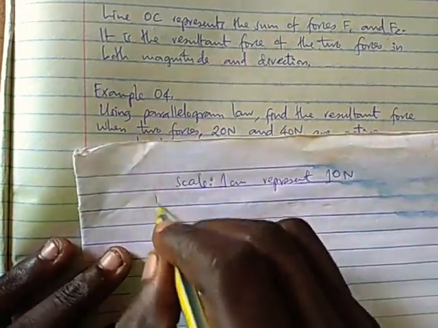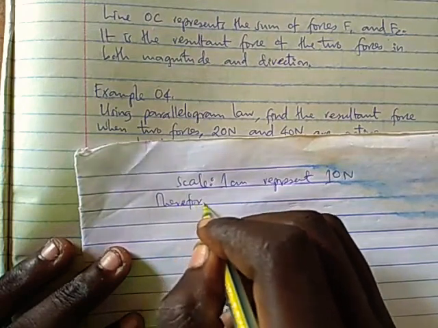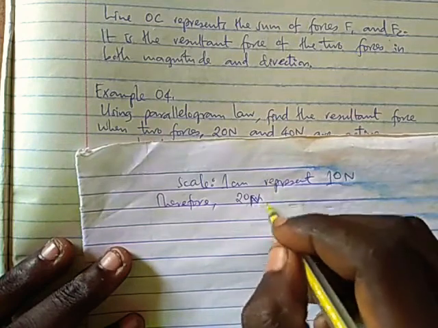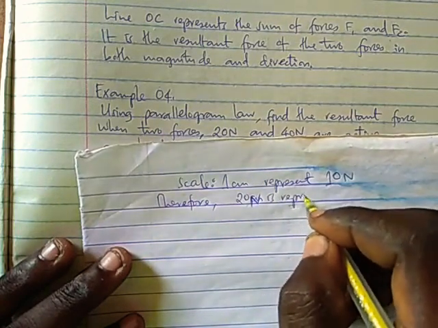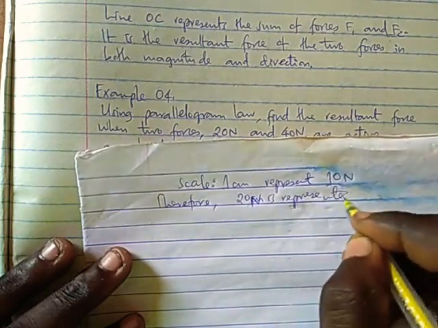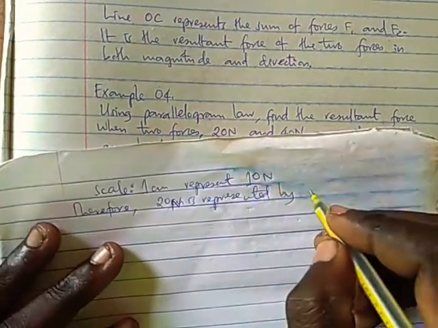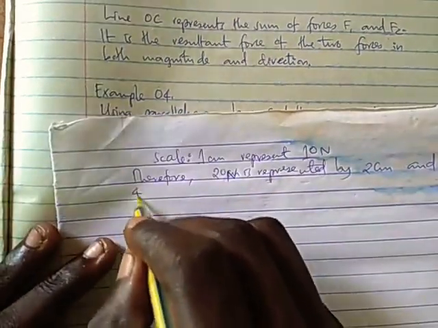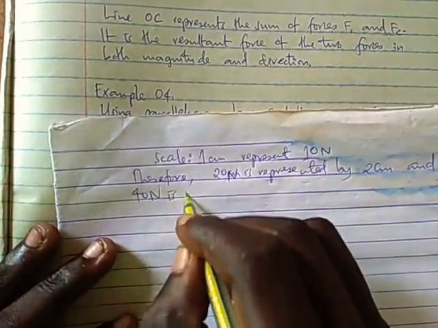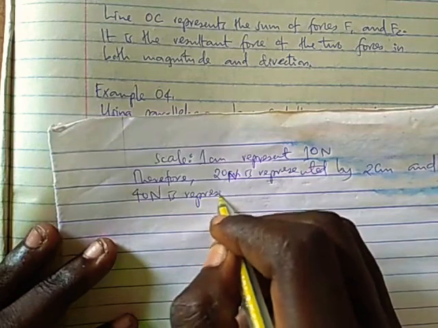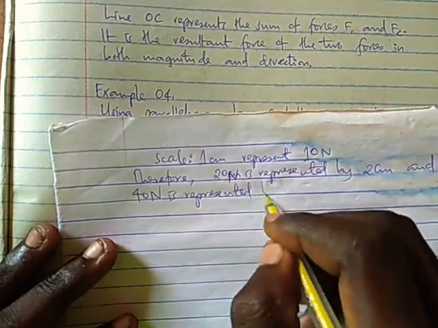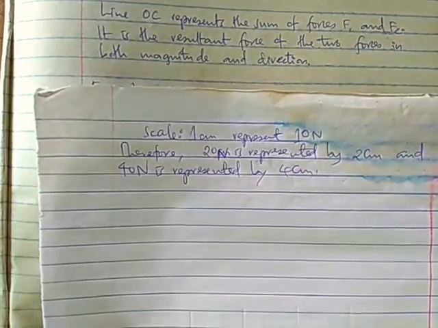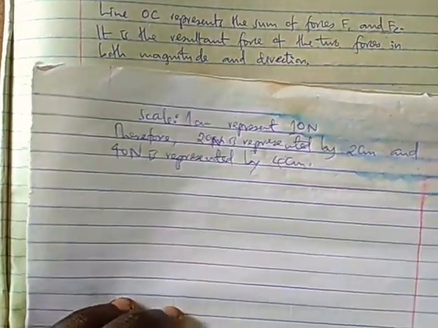So that means therefore 20 Newton is represented by 2 centimeter, and 40 Newton is represented by 4 centimeter. So mimi naweza nikachora line yangu nikaanza na vector yoyote hapo.